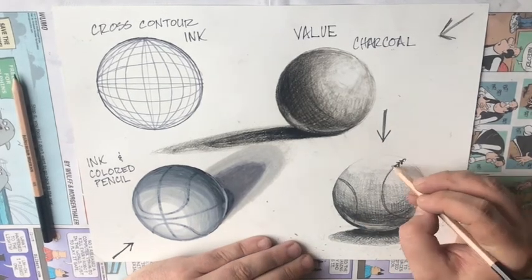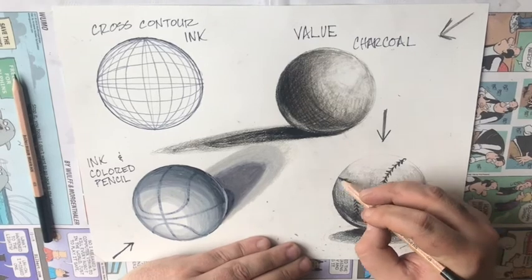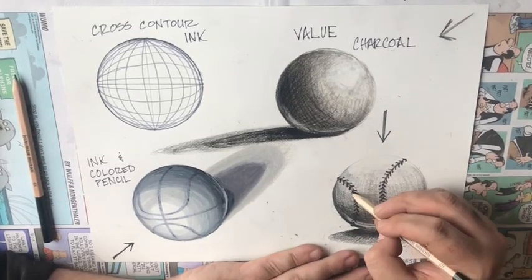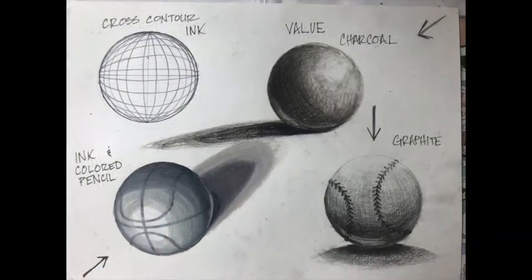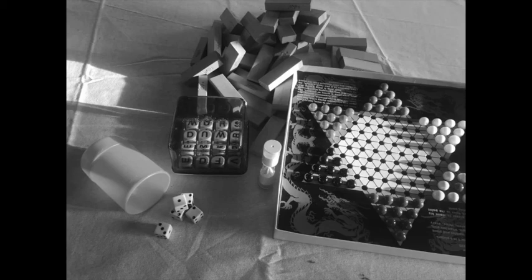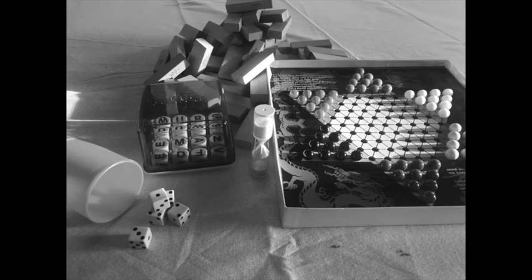And you can see I've had a complete transitional level of value from black to white. I encourage you to use a value finder or make your own value finder, print one out to see your scale. But use this method, both the cross contour and also adding value, to create this dimension of form and depth.